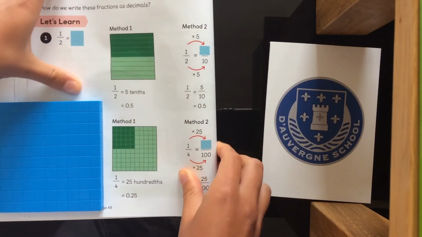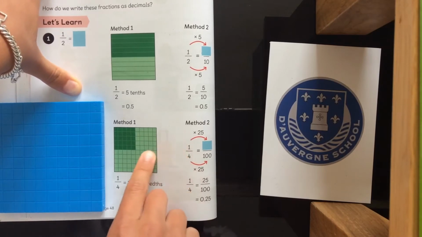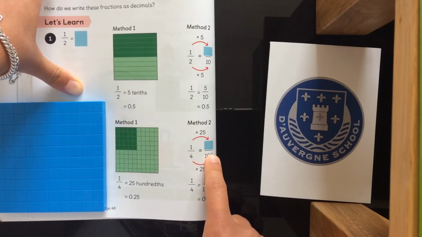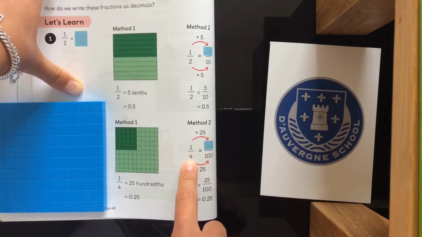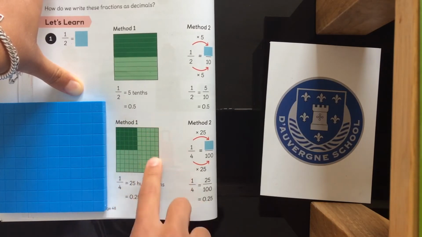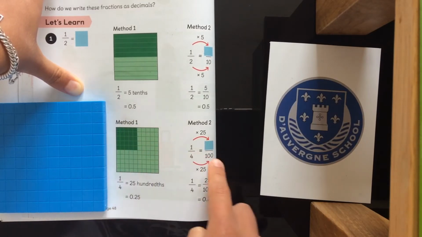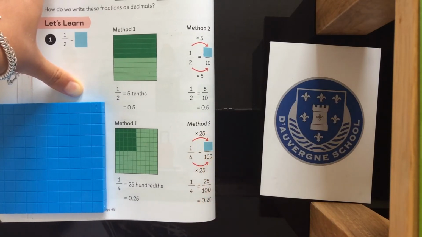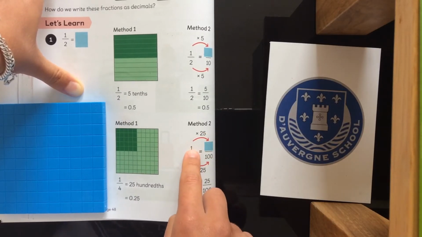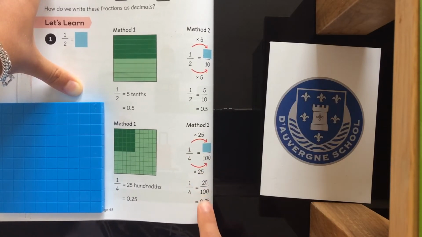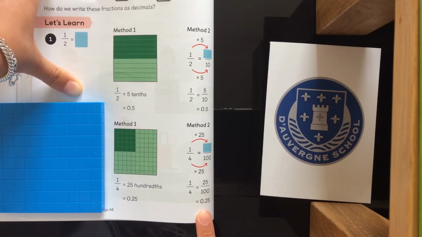Or there's method 2. So we've got a quarter and we've got 100 in the middle. So what do we have to do to 4 to get to 100? What do we have to multiply it by? It's 25, because 4 groups of 25 equals 100. So that means we have to multiply the top by 25. 1 times 25 equals 25 hundredths, which we know we write as 0.25. So there's two methods here.